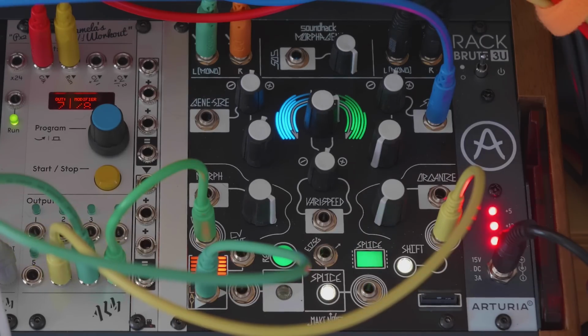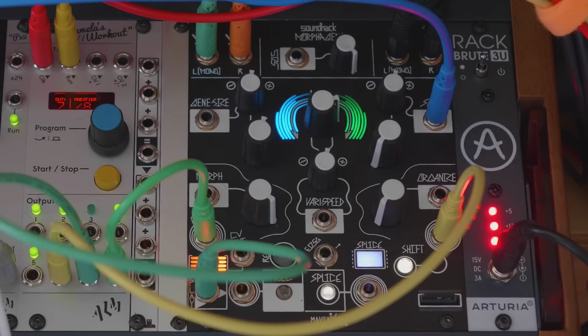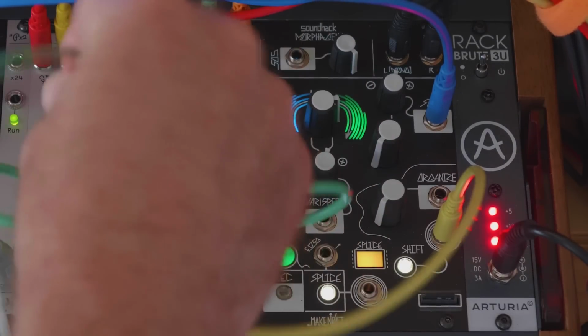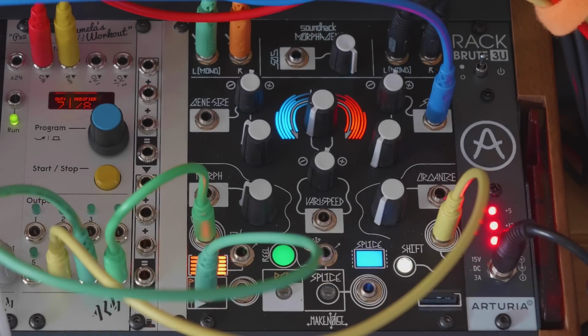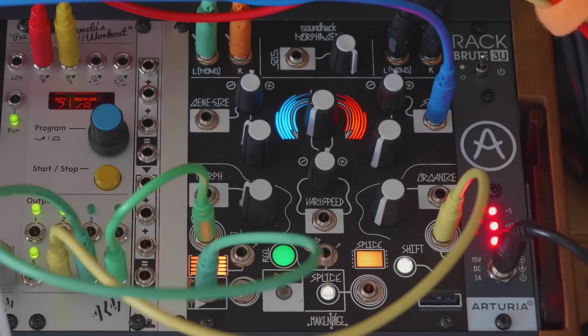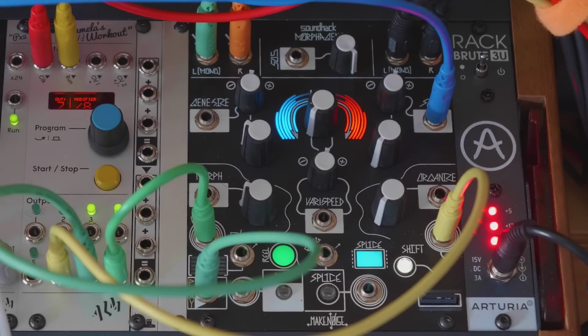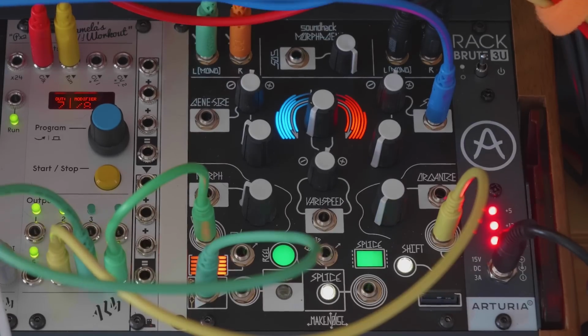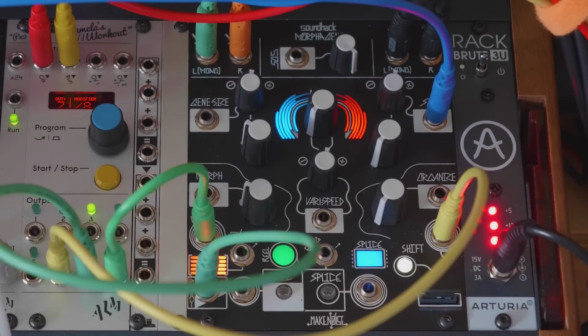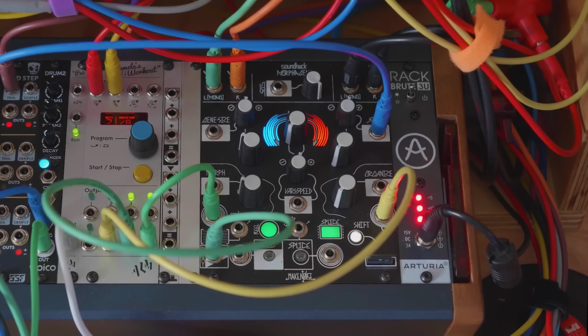Okay, so I just brought the rest of the Eurorack system back in, so it's playing the sequence we sampled and Morphagene is playing. I'm going to contain this, don't worry. Give me a second. Let's add some drums and see what we can get out of this. There we go.